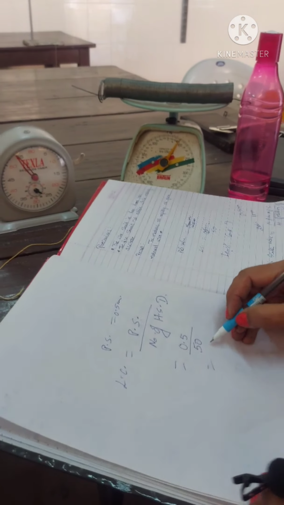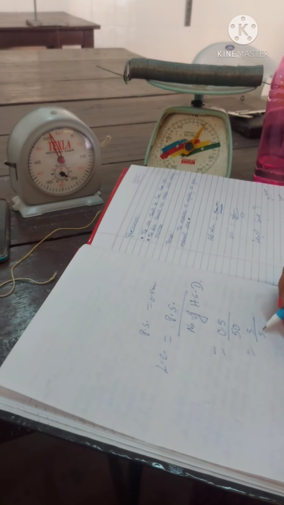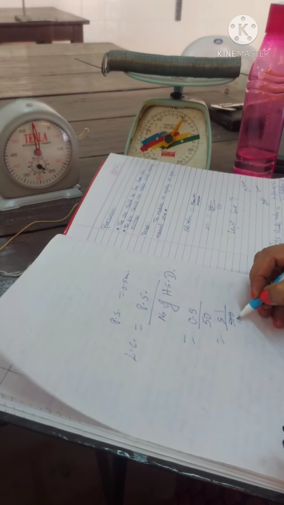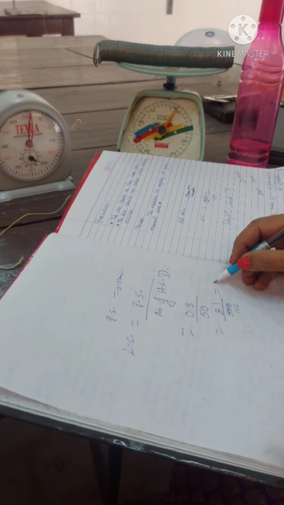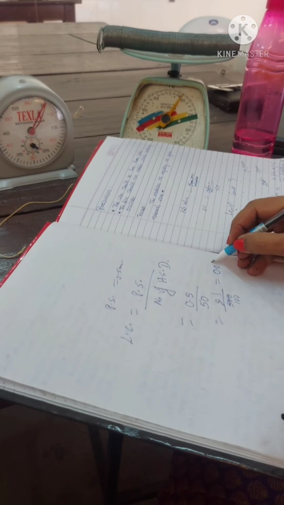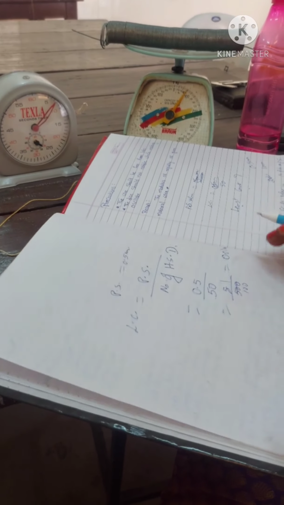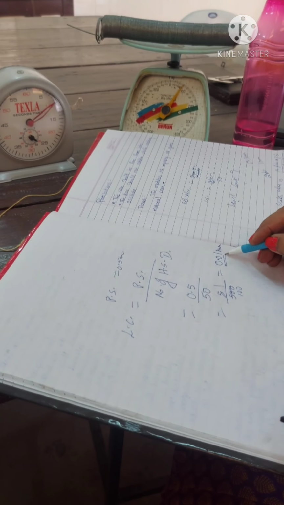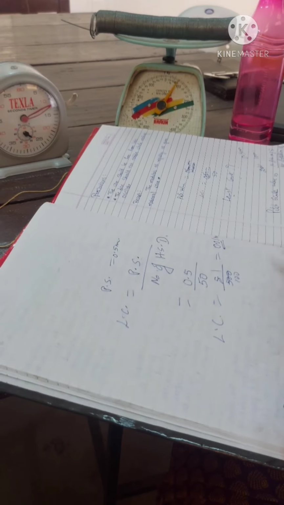So, when you cancel, how much do you get, children? Do I have to remove the decimal and show you? It is 0.01 mm. This is the least count.